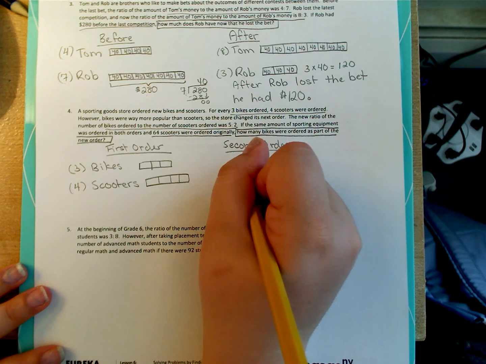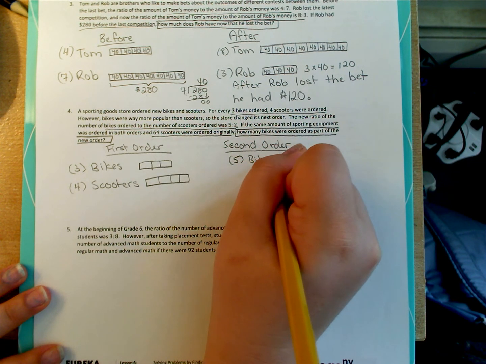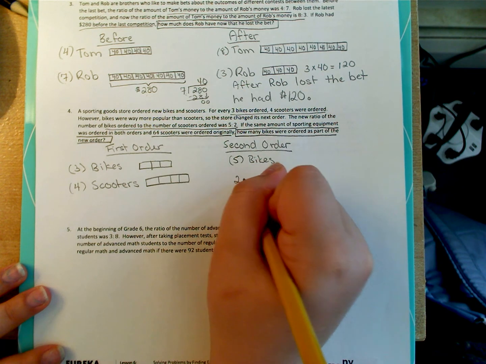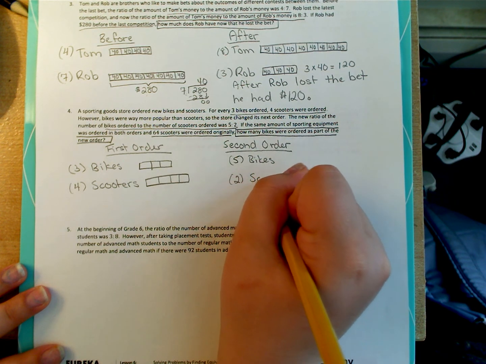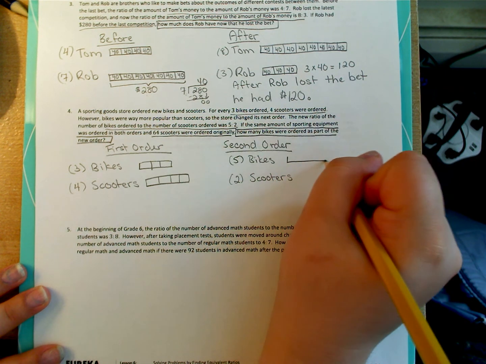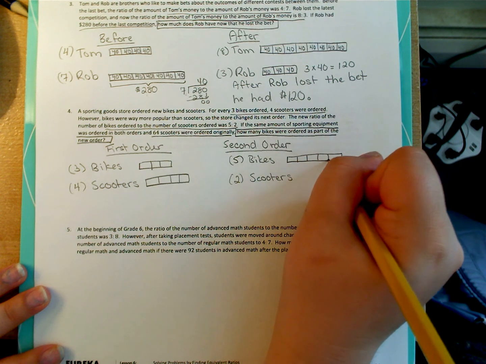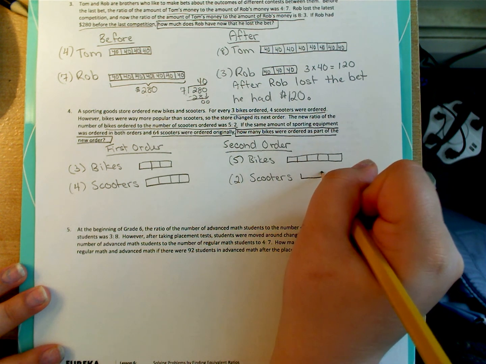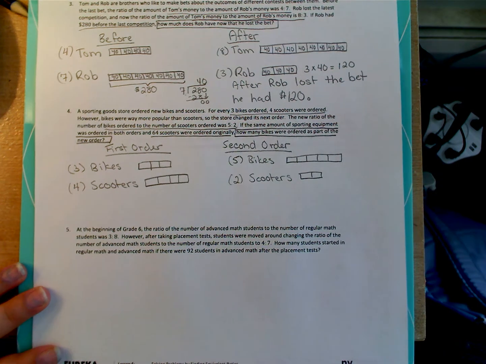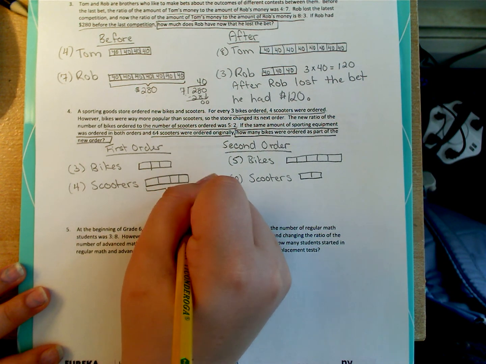In our second order, we had 5 bikes for every 2 scooters. 1, 2, 3, 4, 2. All right, so we know originally there were 64 scooters ordered.